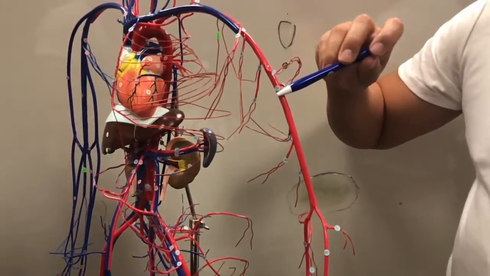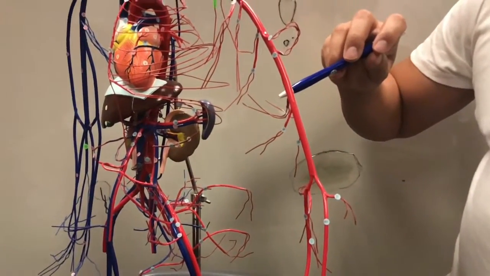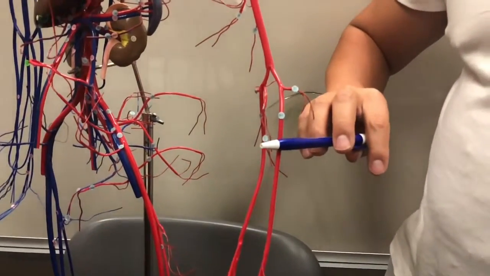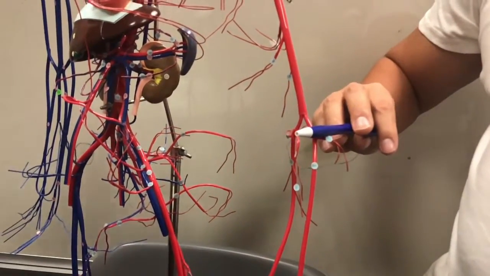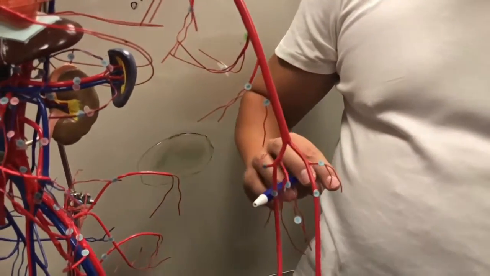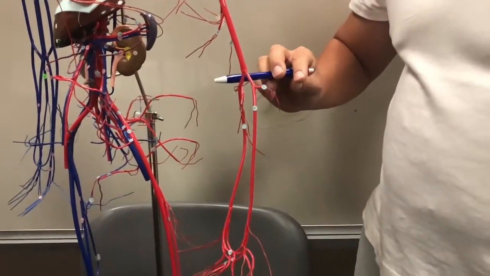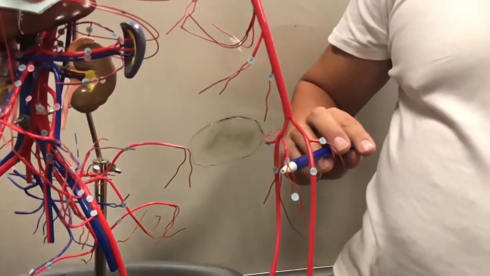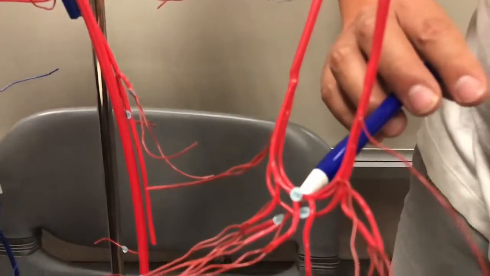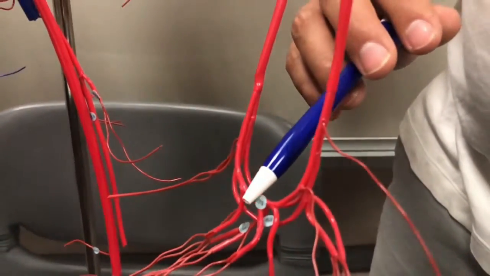Now the brachial artery. Brachial artery. Now the profunda brachii artery. Profunda brachii. Now the radial artery. The radial. The radial recurrent artery. The ulnar artery. Ulnar recurrent artery. The common interosseous artery. The deep palmar arch. Deep palmar arch is on the inside. It's kind of hard to point out. Now the superficial palmar arch. Superficial is on the top.